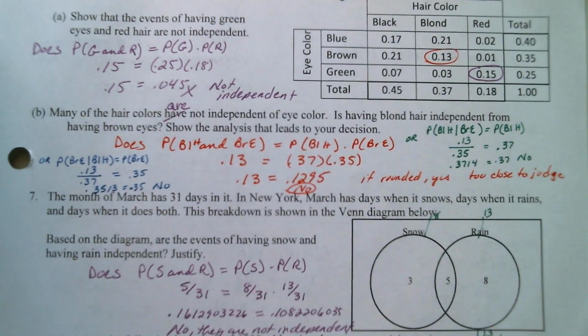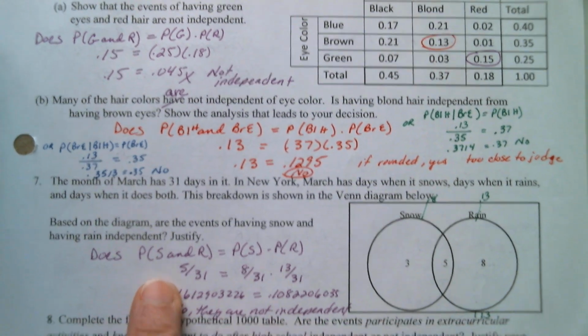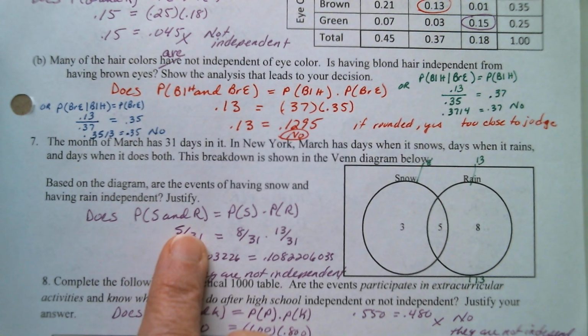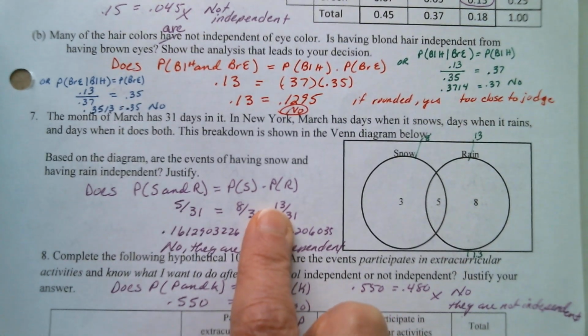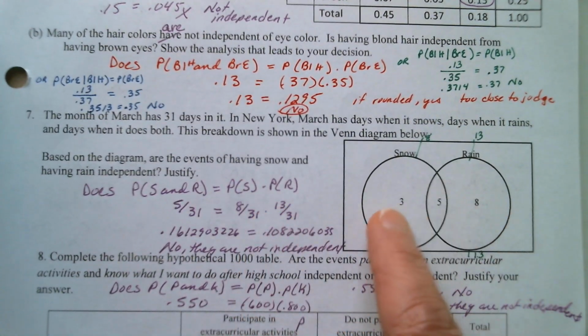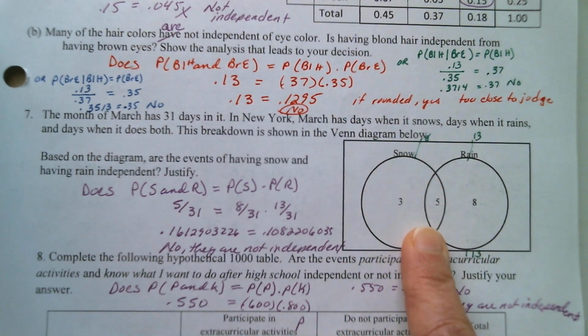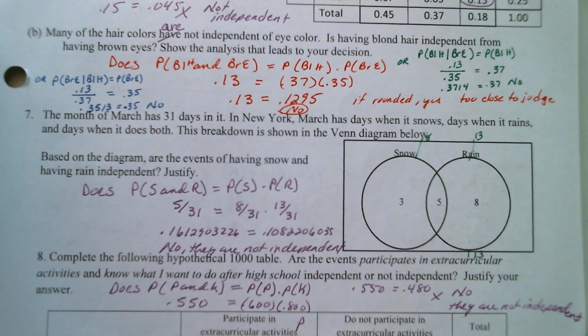Number 7, the probability of snow. They are independent if the probability of snow and rain is equal to the probability of snow times the probability of rain. So snow has to be this whole thing, which is 8 out of 31.